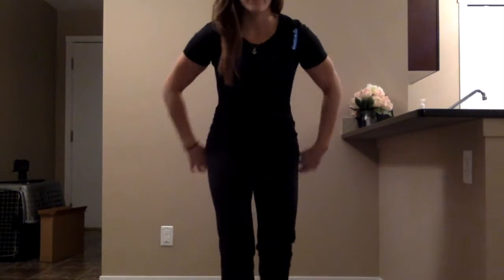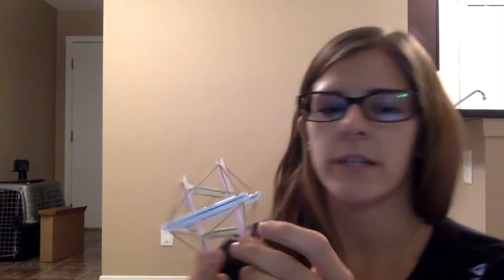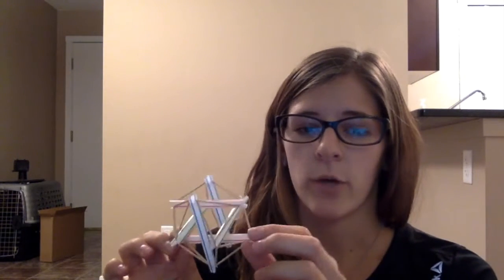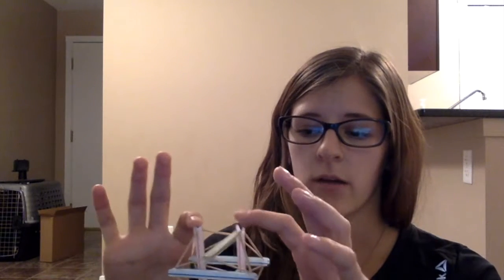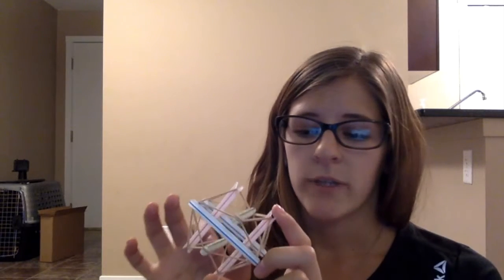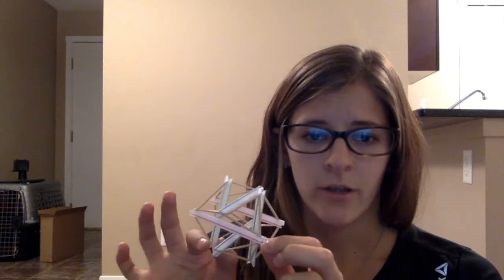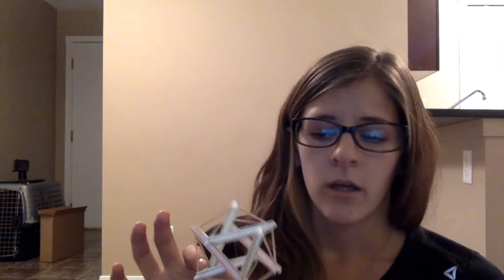And on to tensegrity. So this is the model that I made for tensegrity. When you're looking at it, tensegrity to me means a stable structure without a fixed joint. So this means that all of these straws are being held together and stable through simply the tension of the rubber bands on each other.